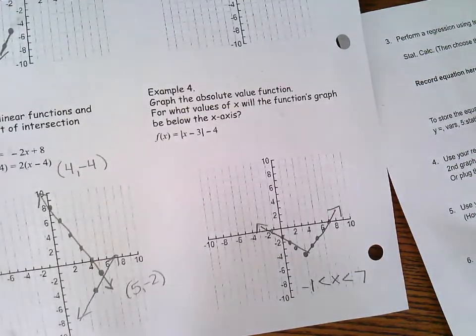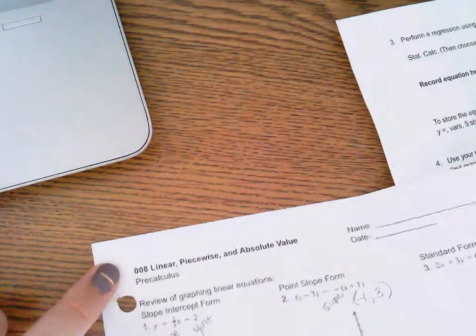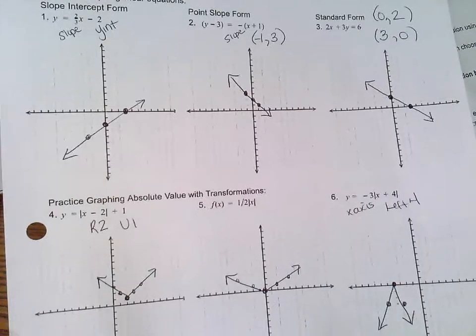So now you do not need to submit a picture of this worksheet 008 because we just did it and checked it together, but you are going to have to submit homework 1, and you should have time to work on that during class.